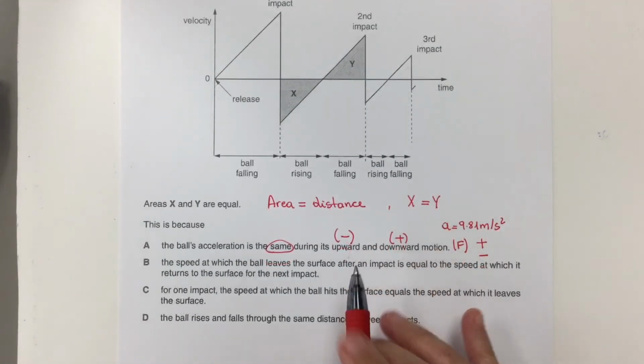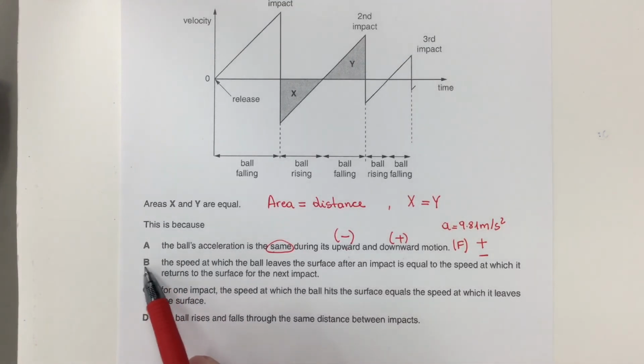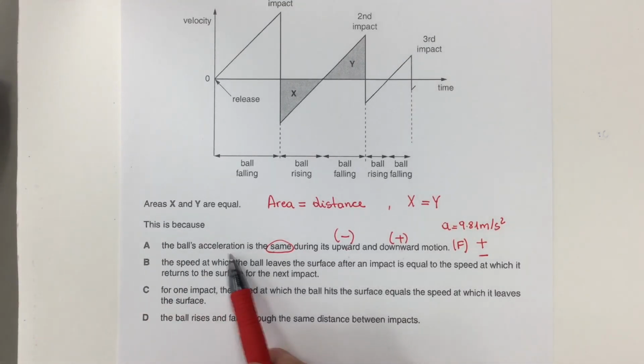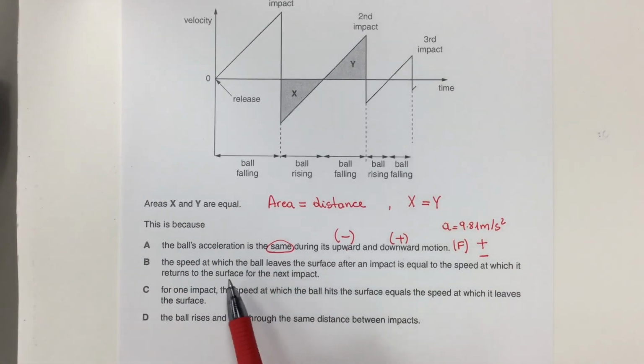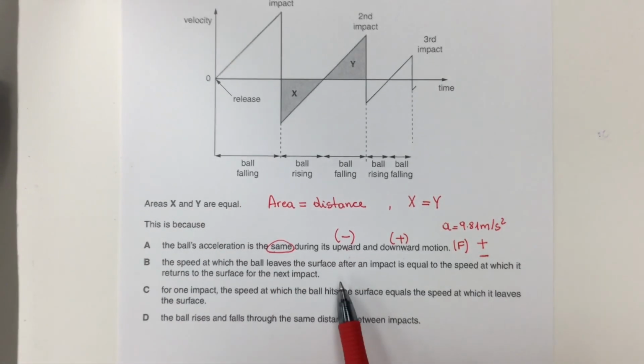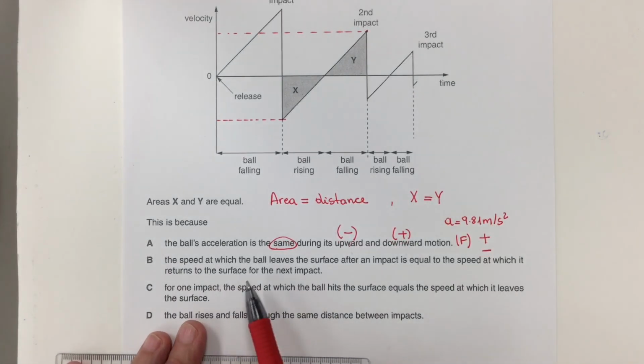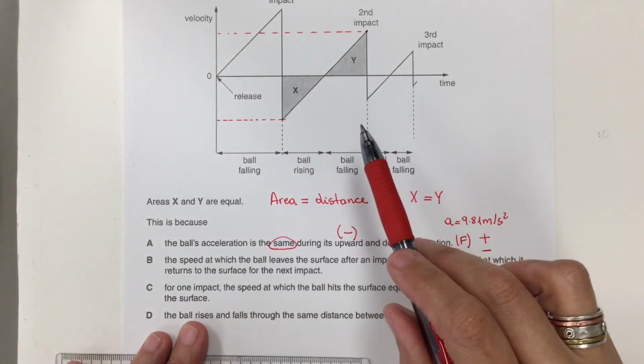Another point I want to add to option A is that acceleration has nothing to do with the areas X and Y being equal. B, the speed at which the ball leaves the surface after an impact is equal to the speed at which it returns to the surface for the next impact. Even though that sounds correct, it is not related to the area being equal.